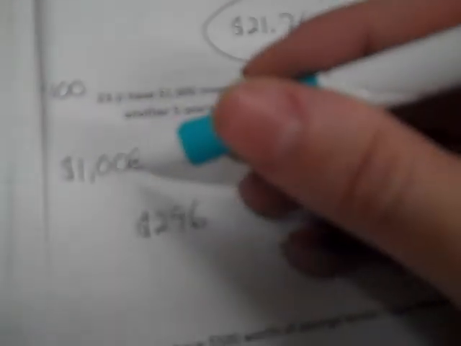But when I reinvest it, I reinvest these two together, so I'm going to add, and that's 1,296, and then I multiply by the same interest rate by the same time. So 1,296 times 0.0592 times 5, and that's $383.62. Now, you need to add the interest over the 2 periods. So 296 plus 383.62, and that's $679.62.